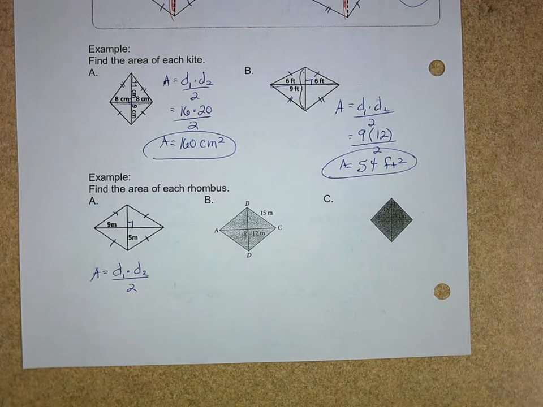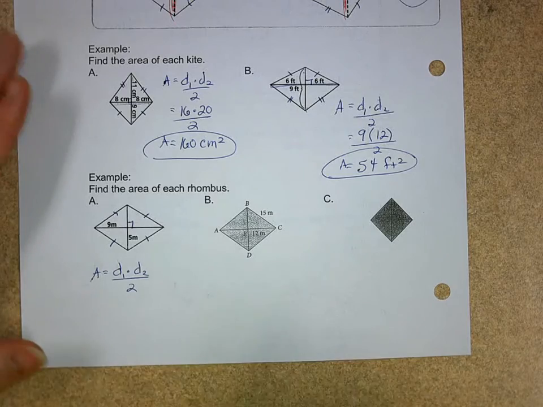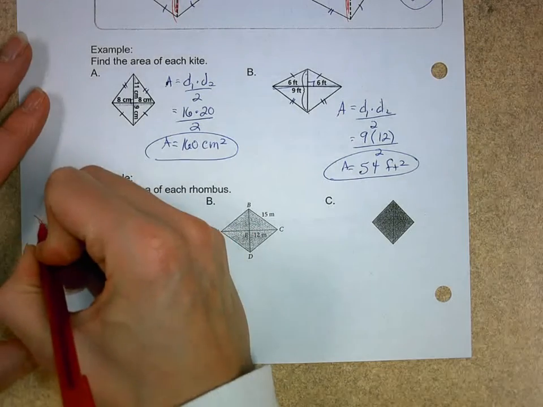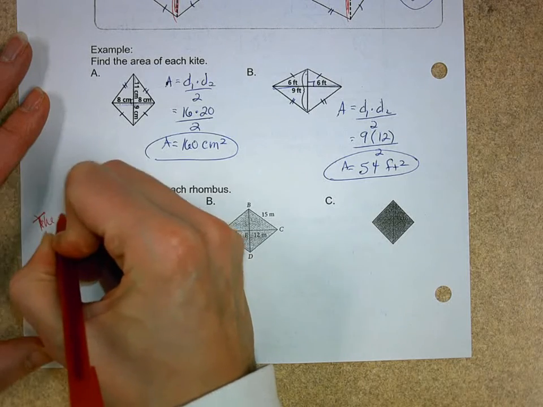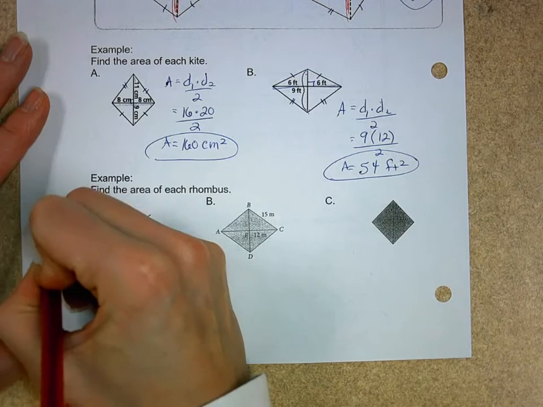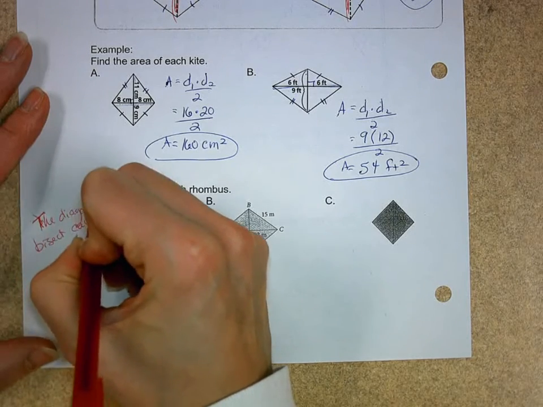What are some properties of a parallelogram that help me get that length? Someone, I remember in class, said they bisect each other. That's right. The diagonals bisect each other because it's a parallelogram. So that means I can really just double them.